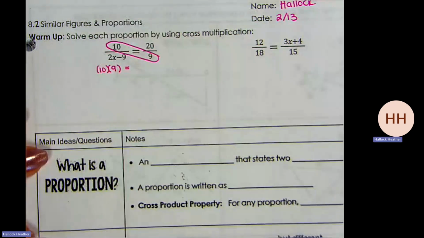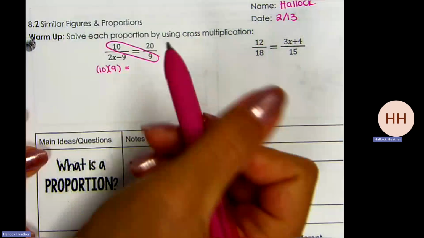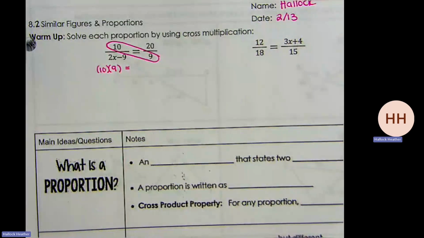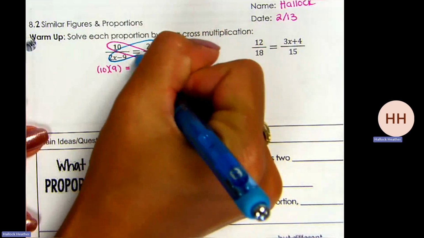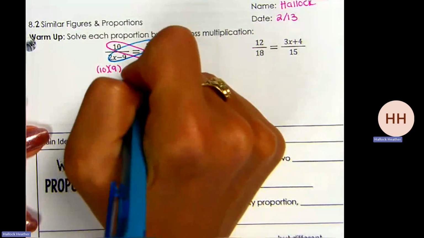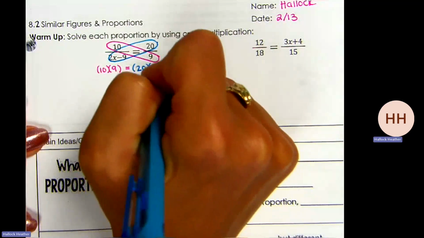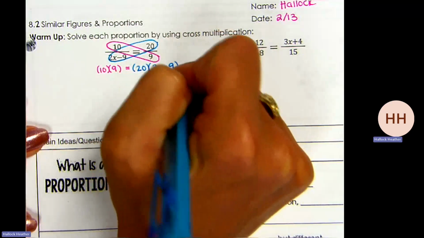Is equal to the top and the bottom being multiplied together also. So I'm going to go back and forth. It's like a little crisscross. So this is called cross multiplication. It makes a beautiful little butterfly. 20 times 2x minus 9.